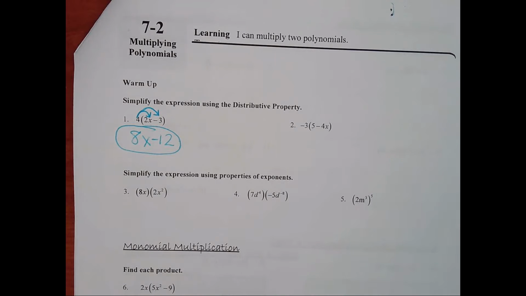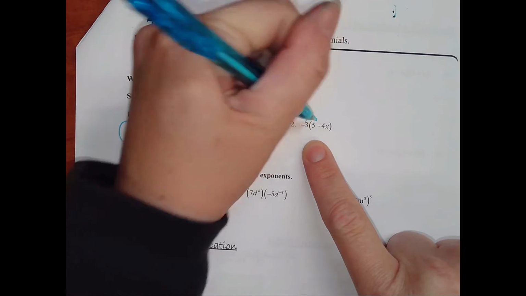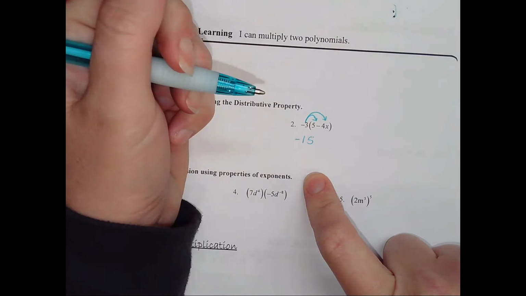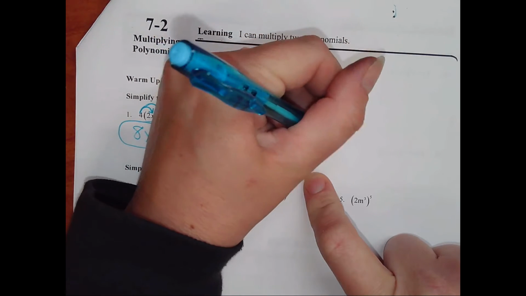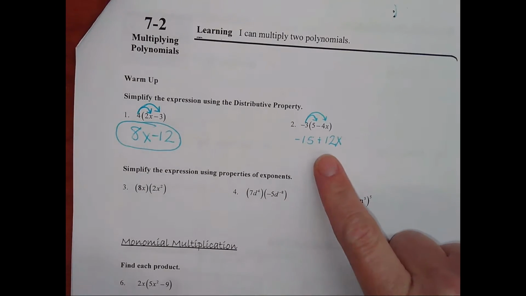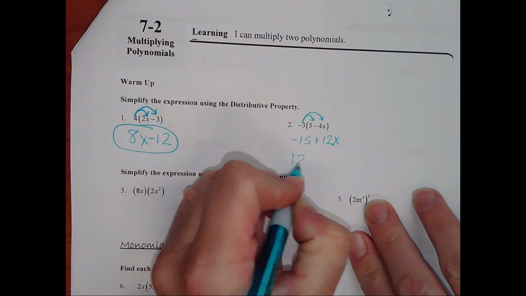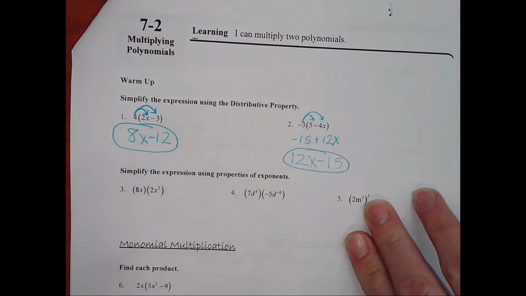Easy peasy, right? Same thing over here. Distribute, negative 3 times 5 is negative 15. Negative 3 times negative 4x, negative times a negative is a positive 12x. This is not in standard form, so I do need to flip-flop these around. This is a positive 12x, and that is a negative 15. That is my final answer.